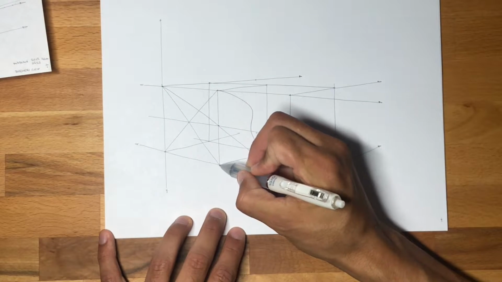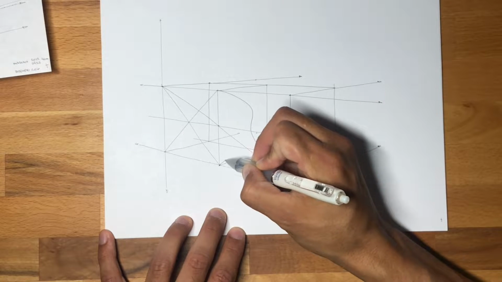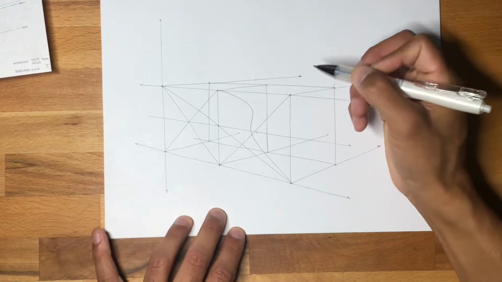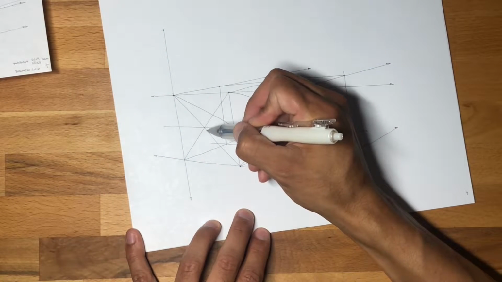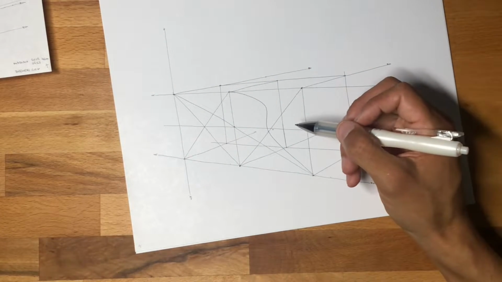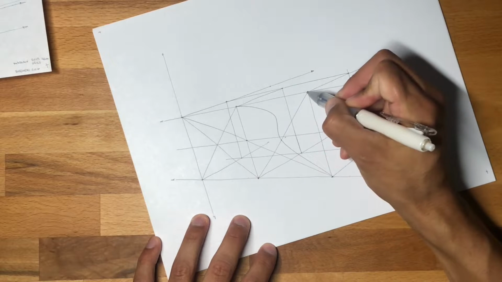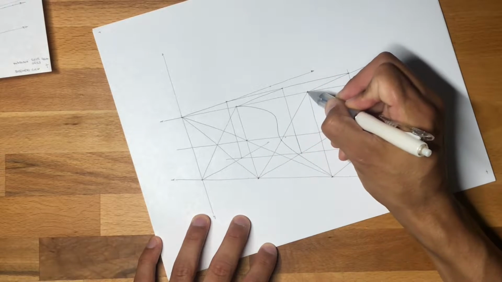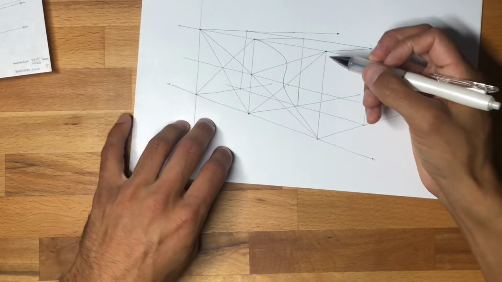So let's pull this up to there. So that point where it intersects this one is my first reference point, and this where it goes to here, it's pretty lucky.